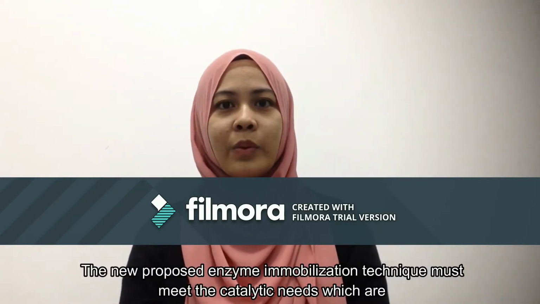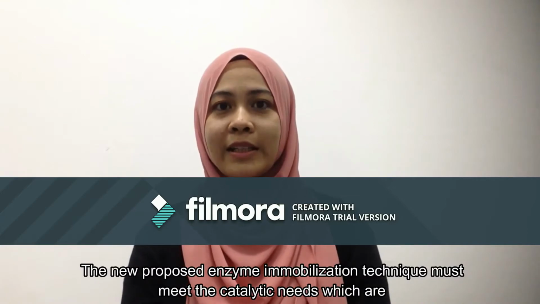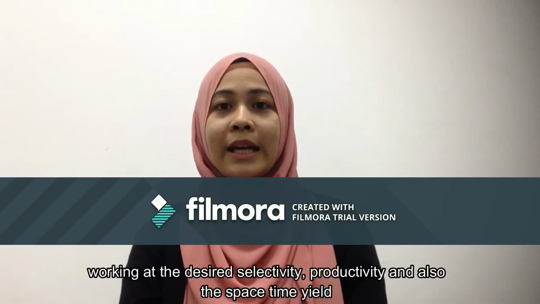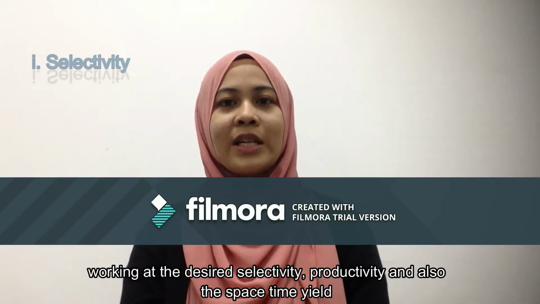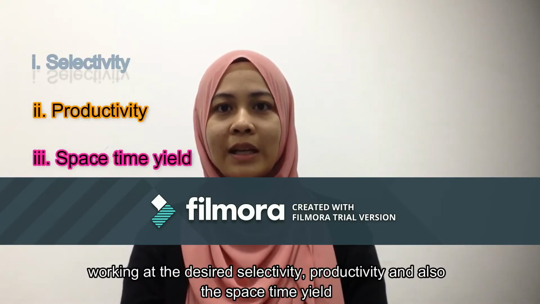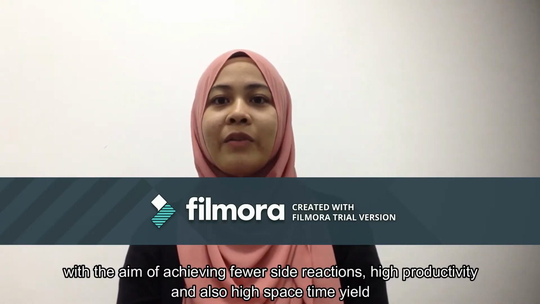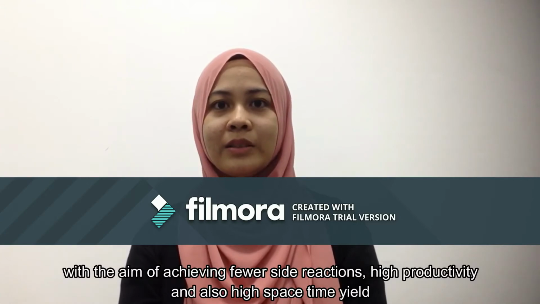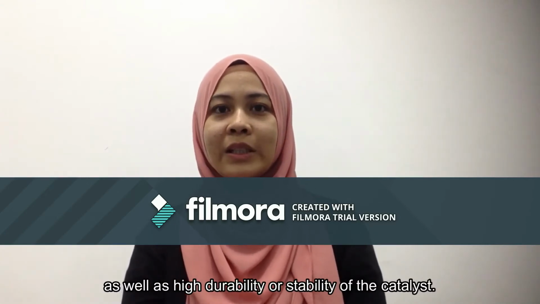The new proposed technique must meet the catalytic needs, which are working at the desired selectivity, productivity, and also space-time yield, with the aim of achieving fewer side reactions, high productivity, high space-time yield, as well as high durability or stability of the catalyst.